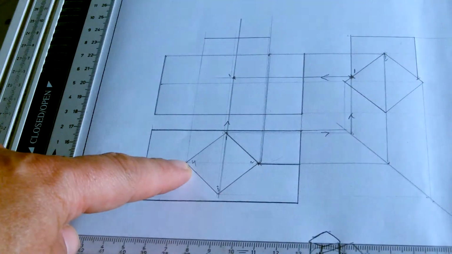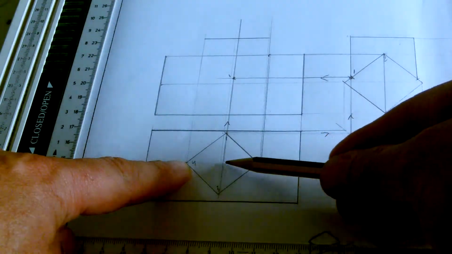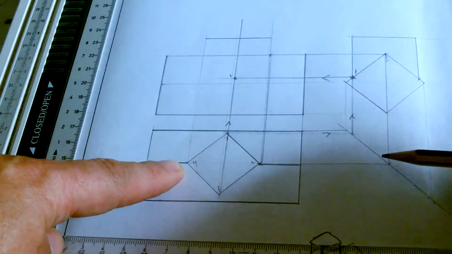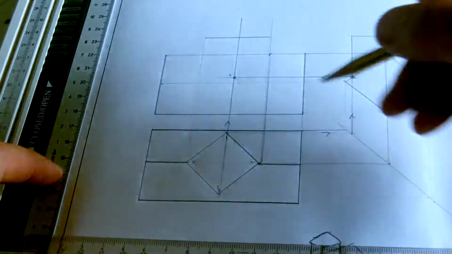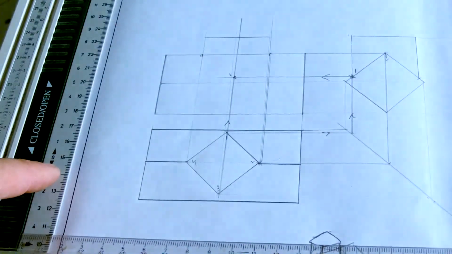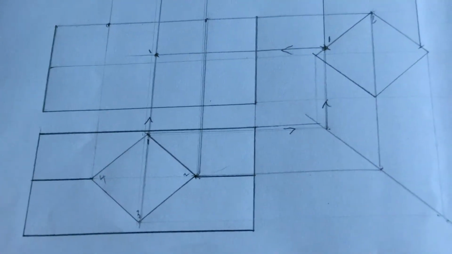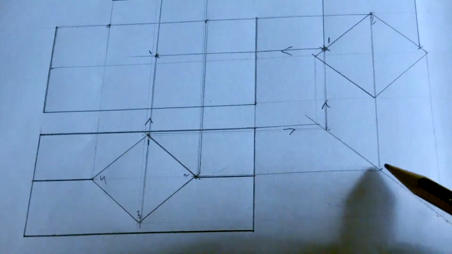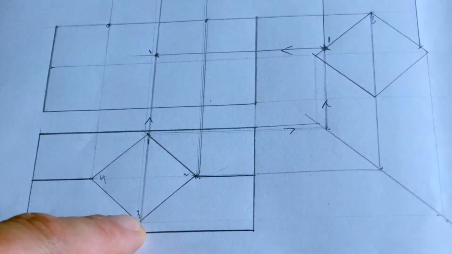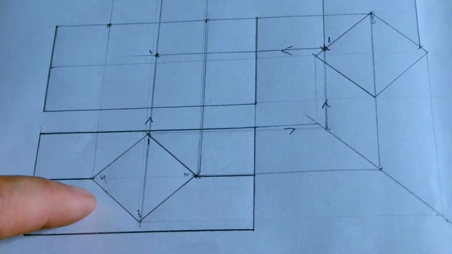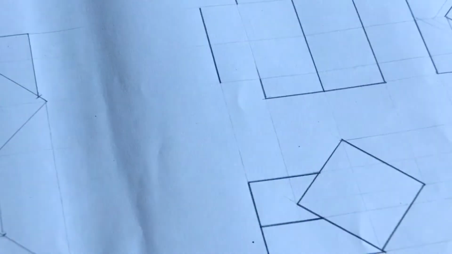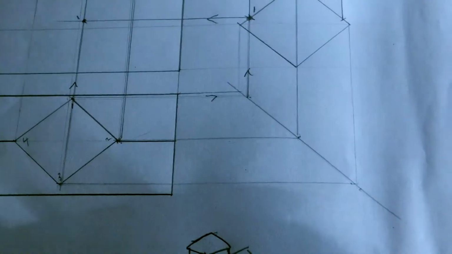If I take point 4, that will follow the same path I've just done, goes over point 2, but it's on the other side. So if I take point 4 up here, that's my point 4, which goes round, and that's point 4. Point 3 will coincide with point 1, because since this is a symmetrical view, it's been placed symmetrically.